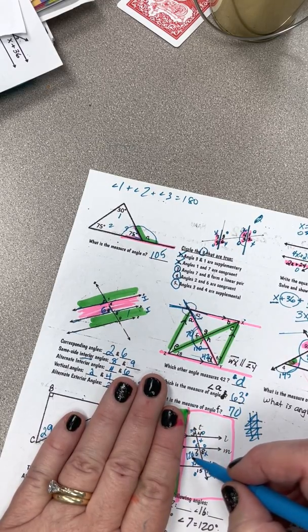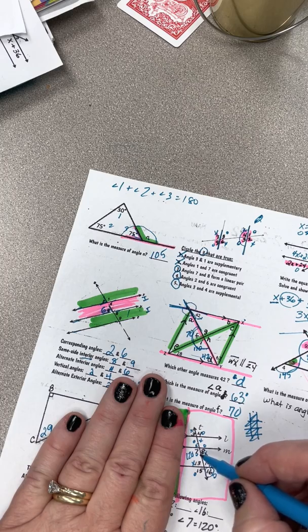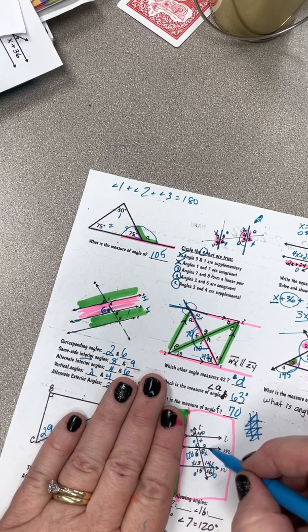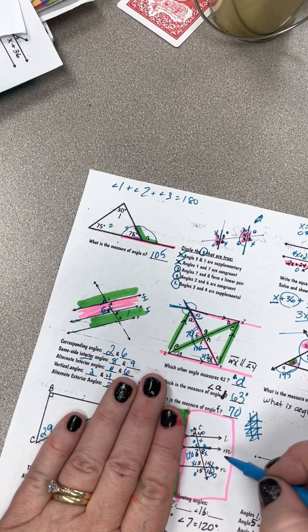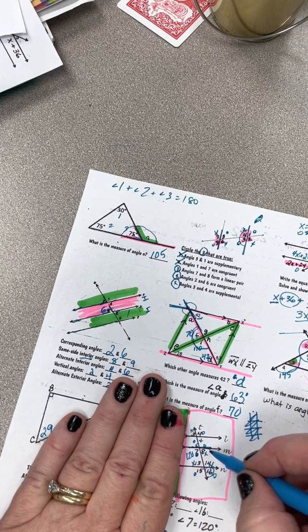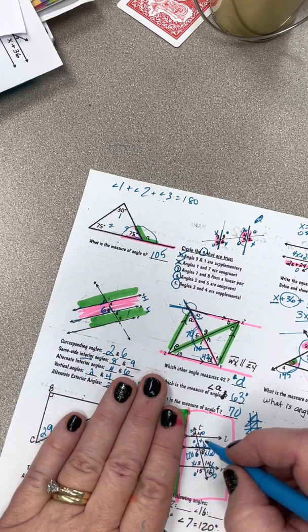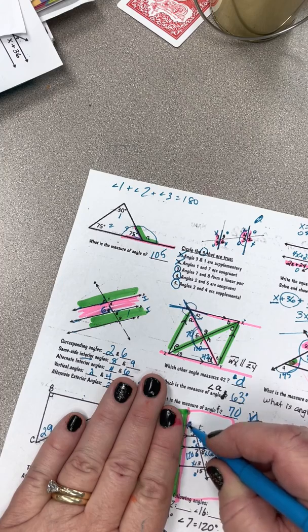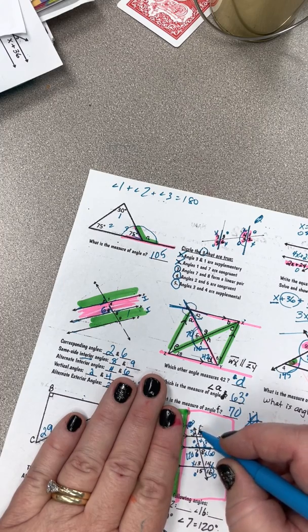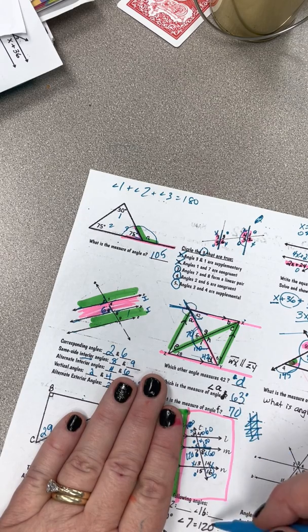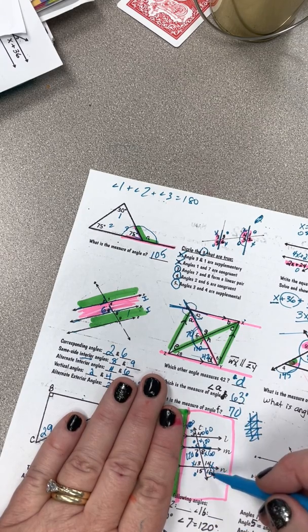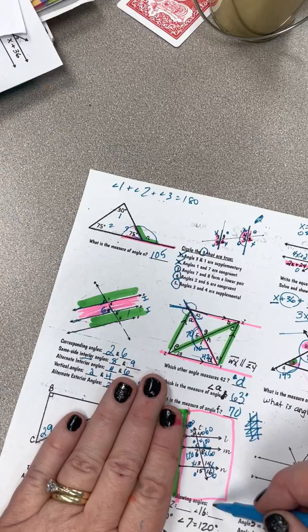So if my X is 120, no, that's my O. My O is 120, my X is going to be a linear pair. It's going to be supplementary. 120 plus 60 equals 180. So that means all of these are 120. All my O's are 120. Wait. Now my X's are 60. So 16 is going to be an O. So O's are 60.